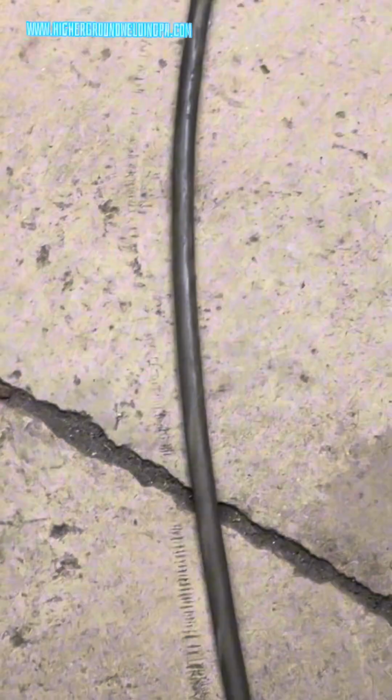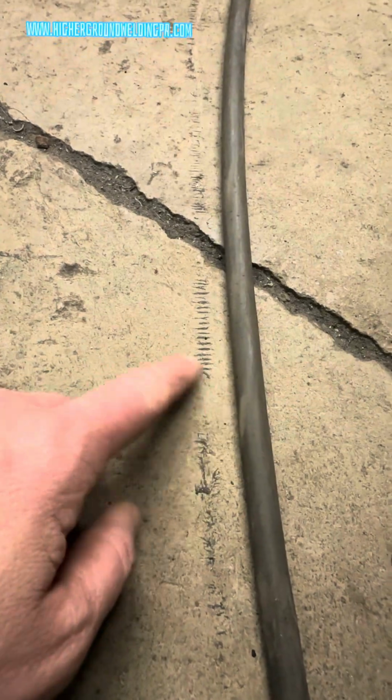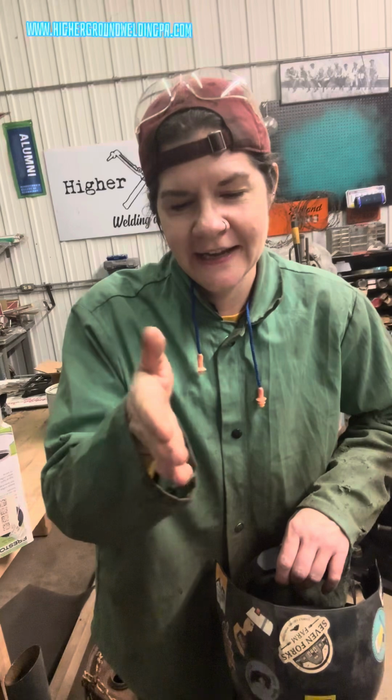And you've seen this in your shop if you've got metal shavings of any kind and they've landed on the floor where your cords are. See? And you can even see how the little steel ferrous shards are lining up perpendicular to where the cord is.